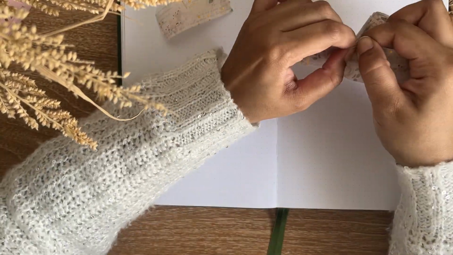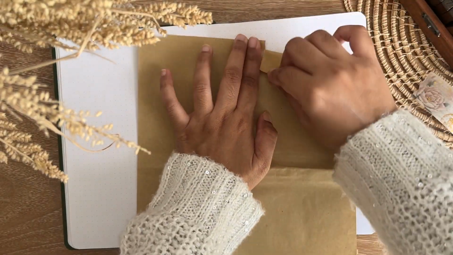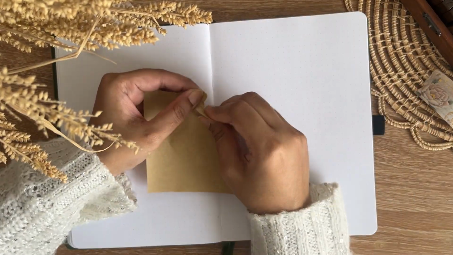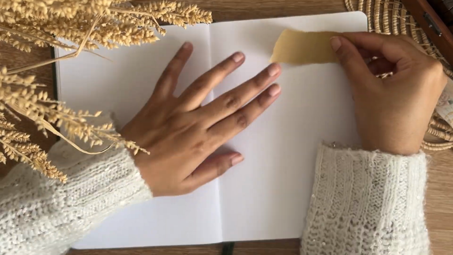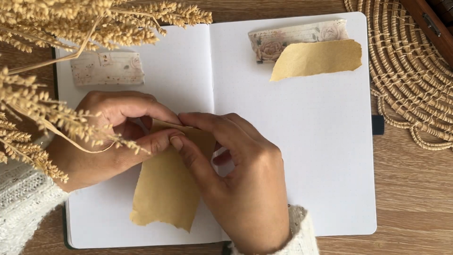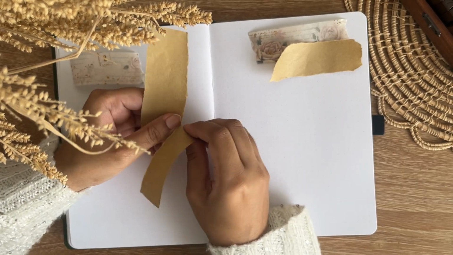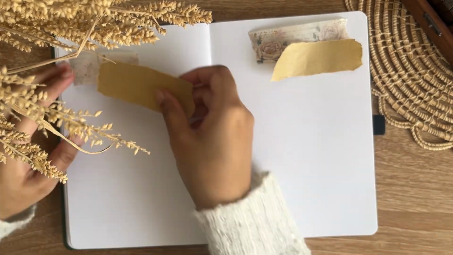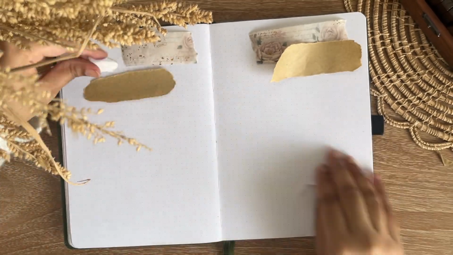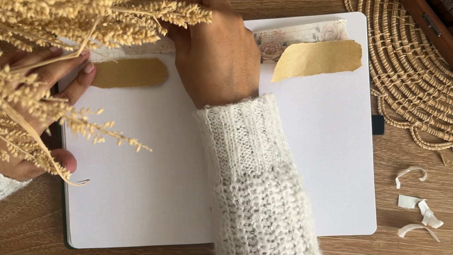In January, I really didn't use a weekly spread. I made only one weekly spread in the beginning of the month, and later I just changed all the numbers and wrote out the tasks. And for my trip, I'm going to use another travel journal to write all of the to-dos that I'm going to travel with. So I didn't even make any weekly spreads after that.